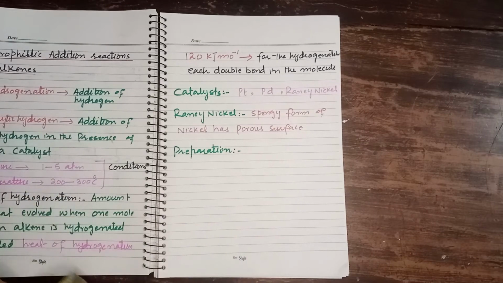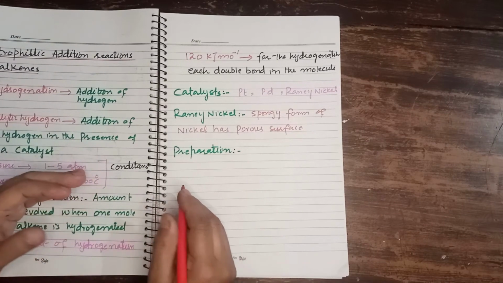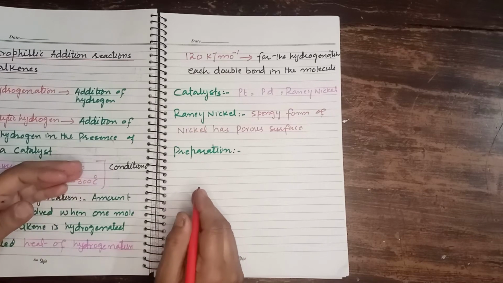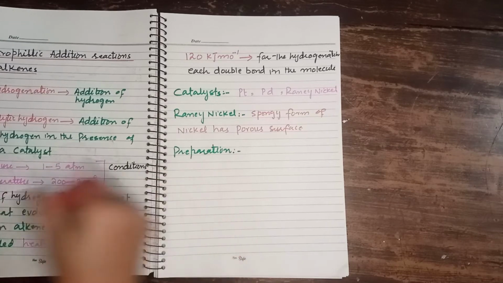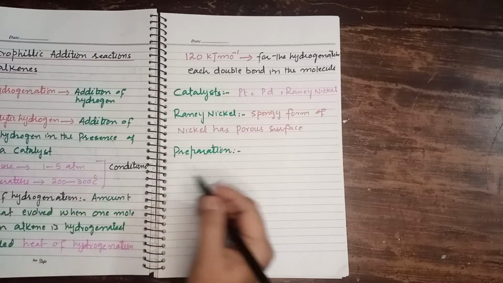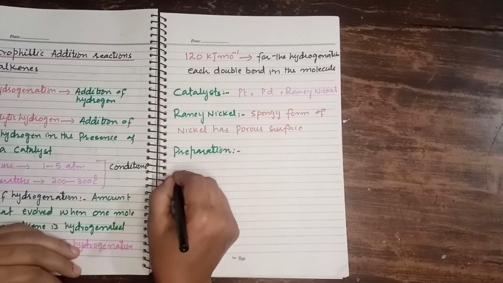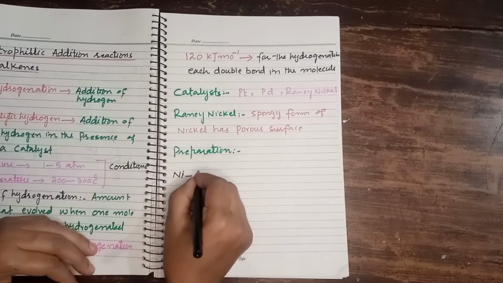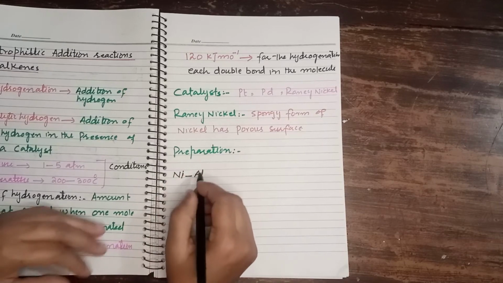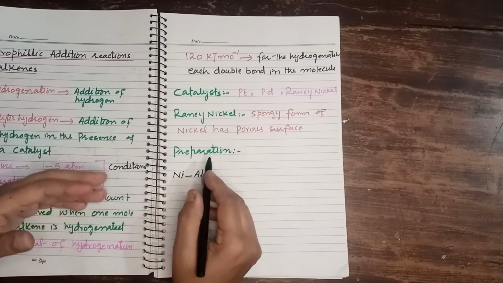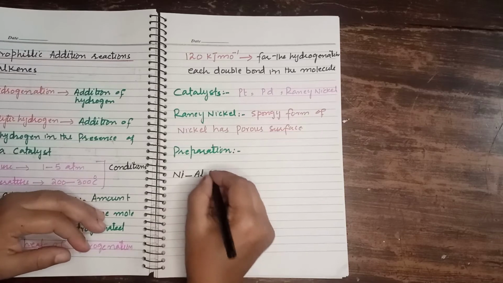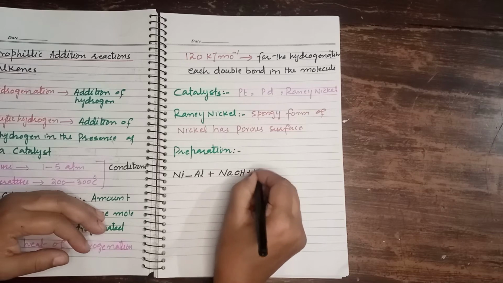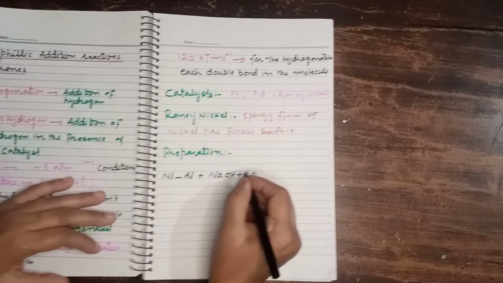If we want to prepare Raney nickel, we need nickel aluminium alloy. I'm sorry, students, nickel aluminium alloy is needed to prepare Raney nickel. Nickel aluminium alloy is treated with an aqueous solution of sodium hydroxide, which is known as caustic soda.